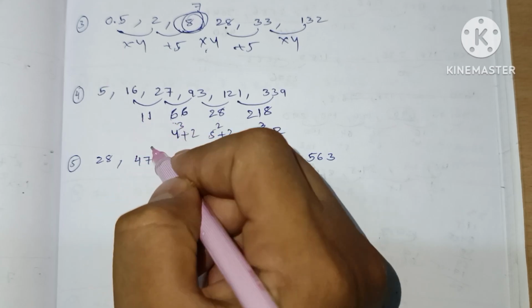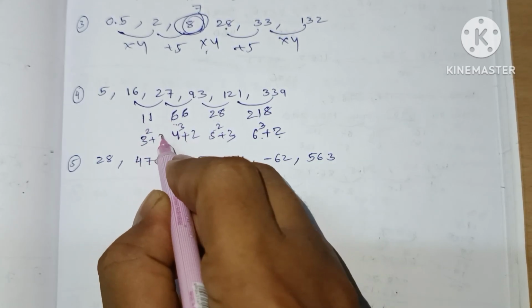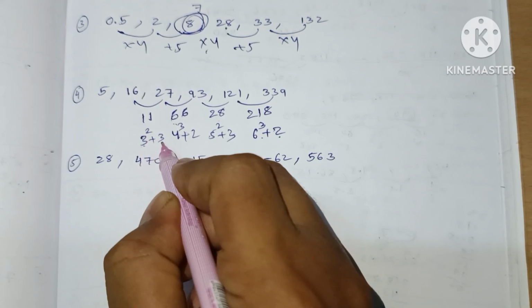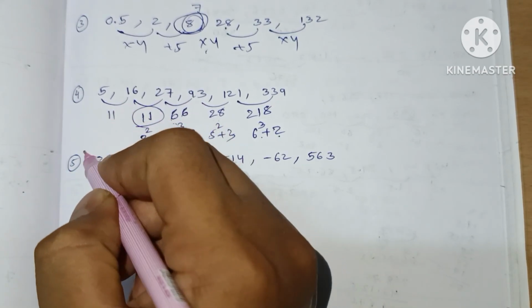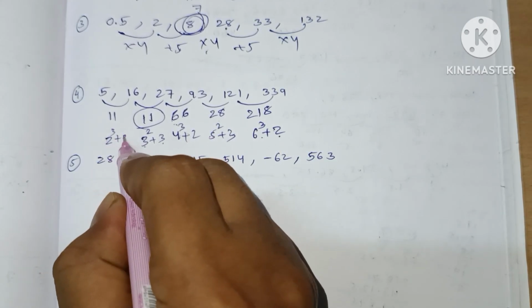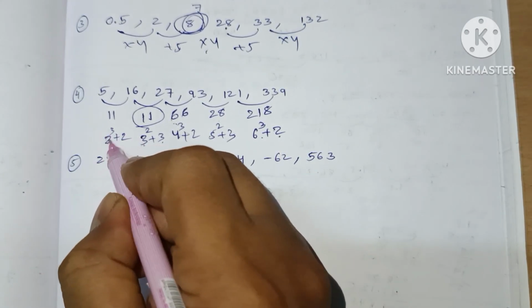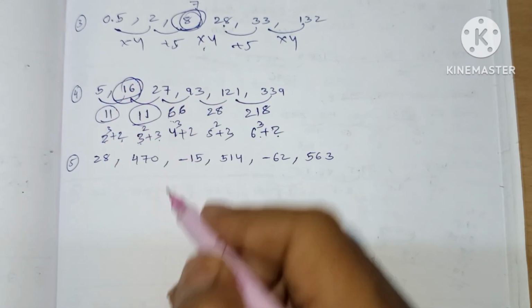1 and 1, but we need to get 3 square plus 3, which will be 9 plus 3, 12. This is not 12, and here the difference is also 11. We need to get 2 cube plus 2, so 2 cube 8 plus 2, 10. It is not 10, so wrong number will be 16.